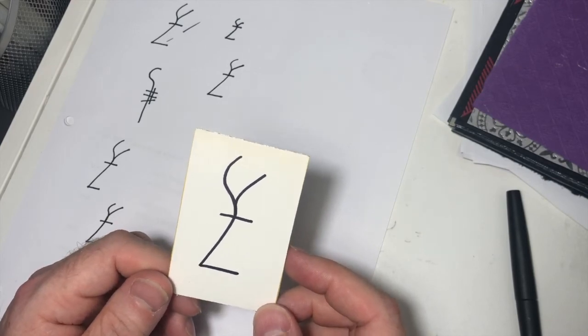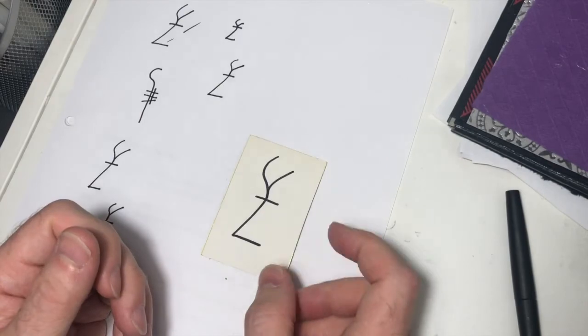And so there you have it. That's how I create a sigil. So that's how you do it.